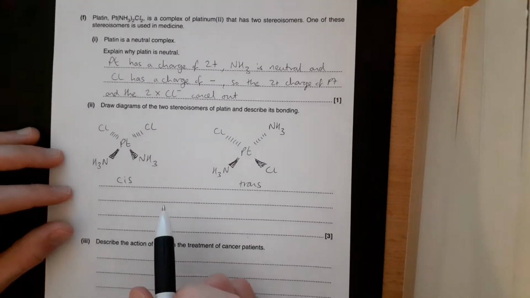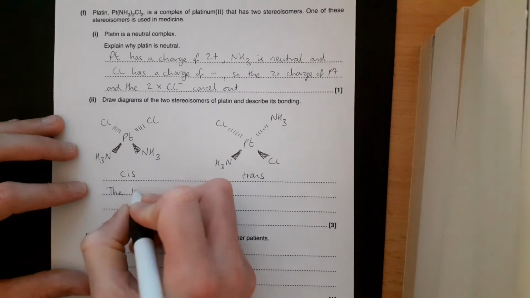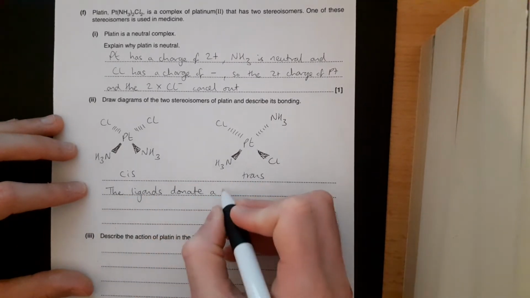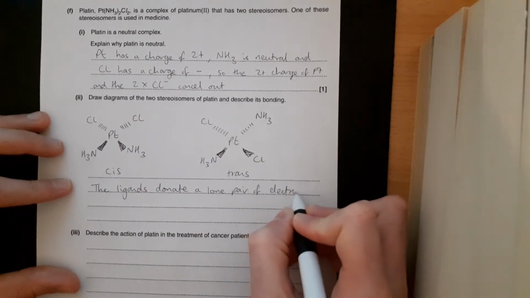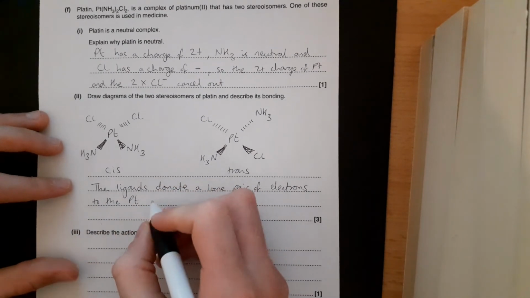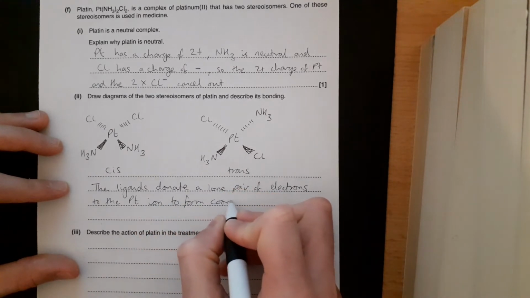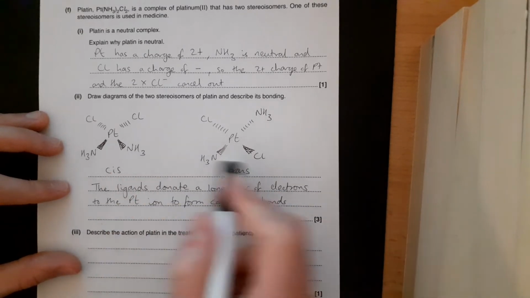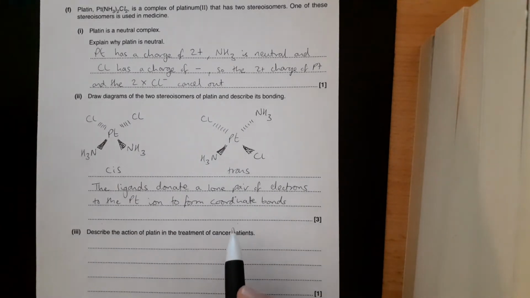Okay, all we need to say about the bonding is that the ligands donate a lone pair of electrons to the platinum ion to form coordinate bonds. And that's all we need. We don't need a huge amount. It's only going to be 1 mark here. You're going to get 2 marks for the 2 diagrams, so we don't need to write loads, but we do need to write something there.